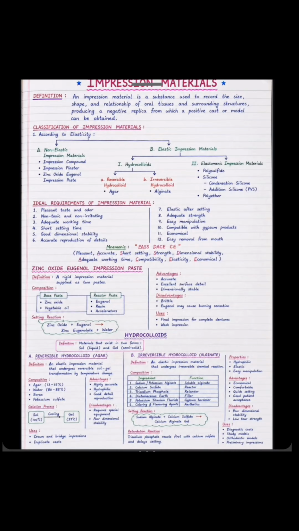Now let's come to the zinc oxide eugenol impression paste, which comes under the non-elastic rigid impression materials. Non-elastic rigid impression materials become completely stiff and hard once set. They are primarily used for patients without any teeth, edentulous patients, because if you try to use them around teeth, they will lock into the spaces between the teeth and break. So it is used for patients without any teeth, not for dentulous patients.